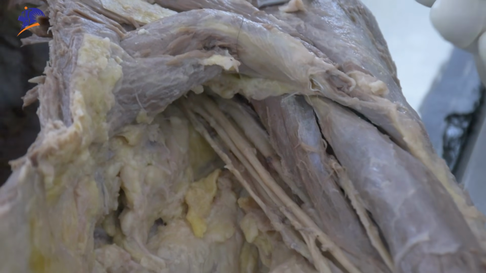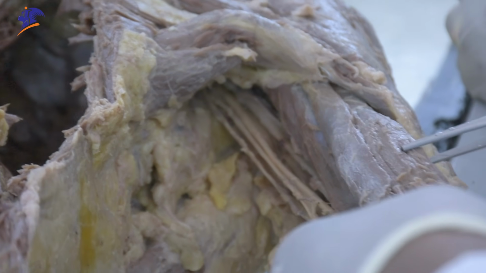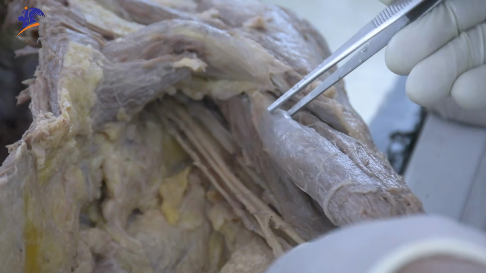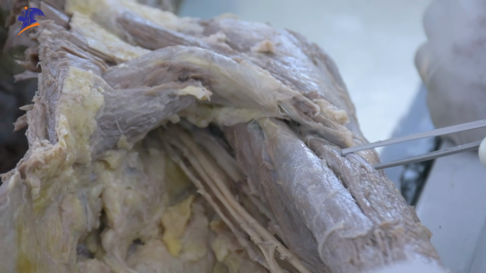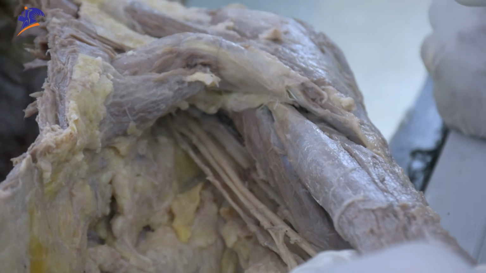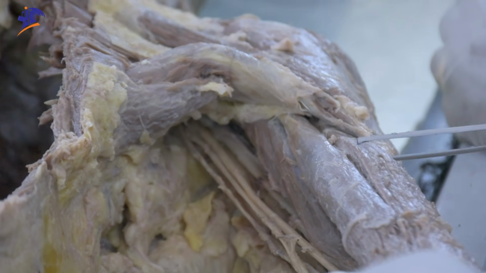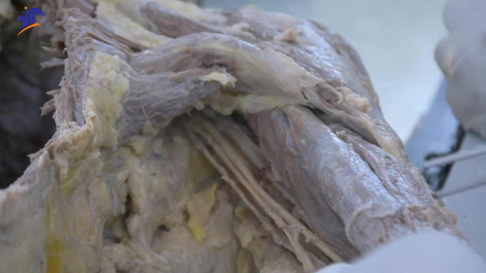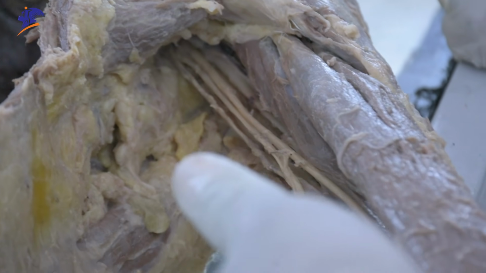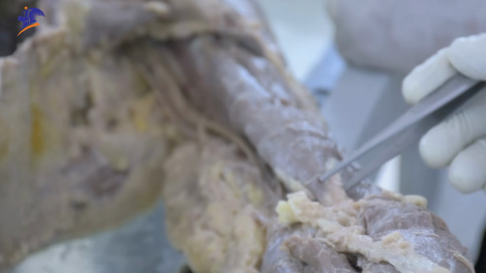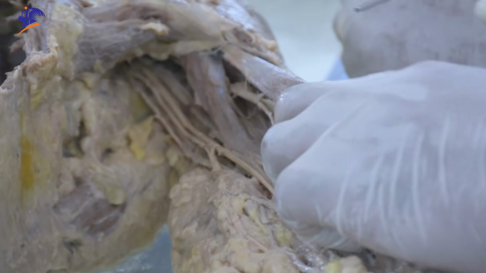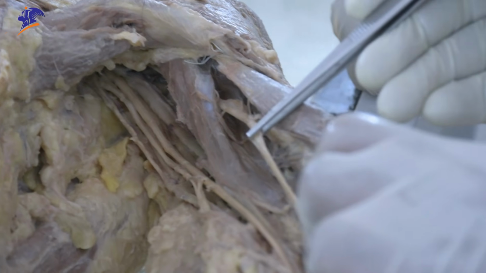Regarding the muscles of the arm, again, this is the biceps brachii. This is the short head of the biceps, and this is the long head of the biceps. The short head originates from the coracoid process. The long head originates from the supraglenoid tubercle. This is the tendon of the biceps, which is inserted in the radial tuberosity. The biceps is innervated by the musculocutaneous nerve.